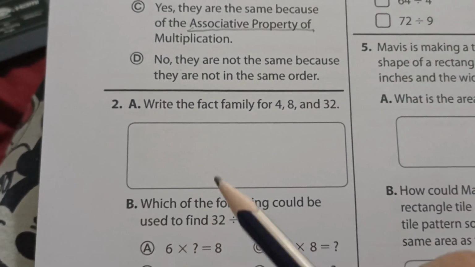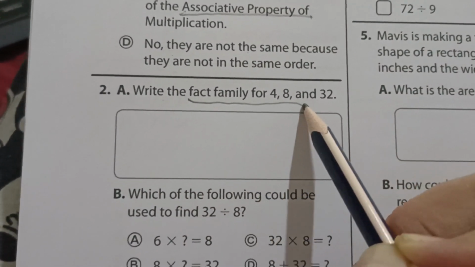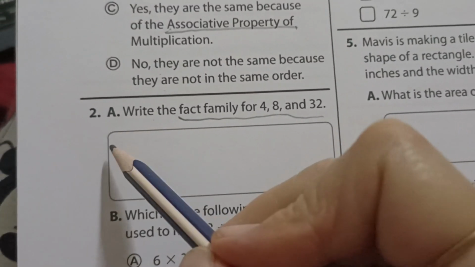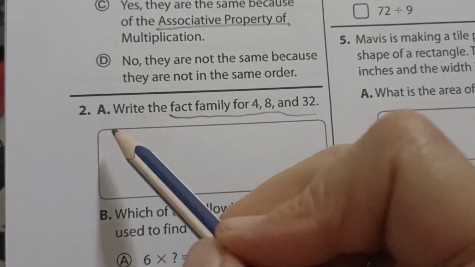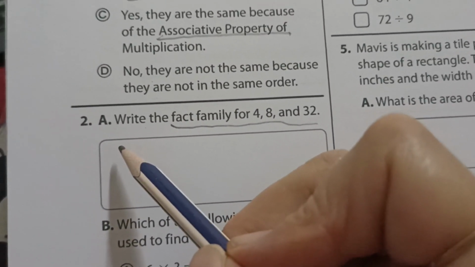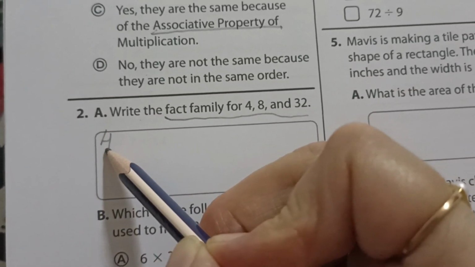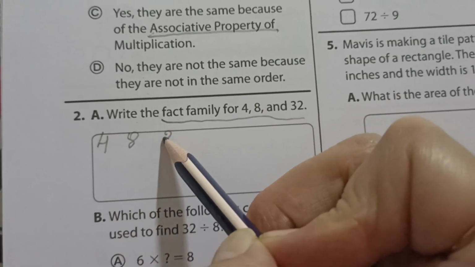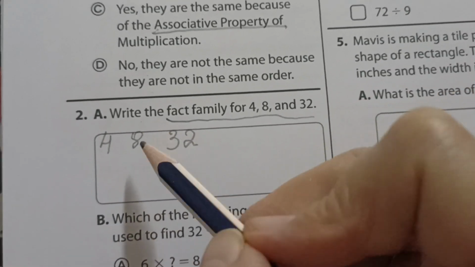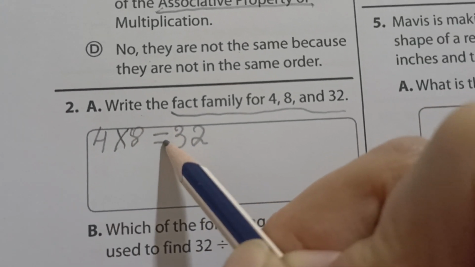Number 2, here we just review fact families, and you remember that a fact family contains 4 equations. 2 of them are about multiplication, 2 of them are about division. So if you have numbers 4 and 8 and 32, the first equation is 4 times 8 equals 32.